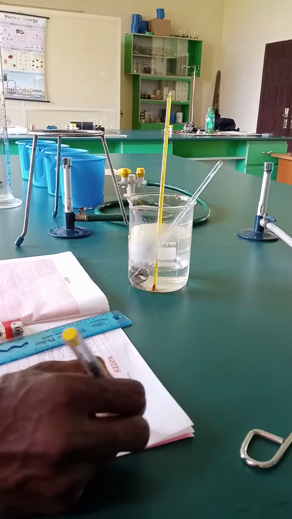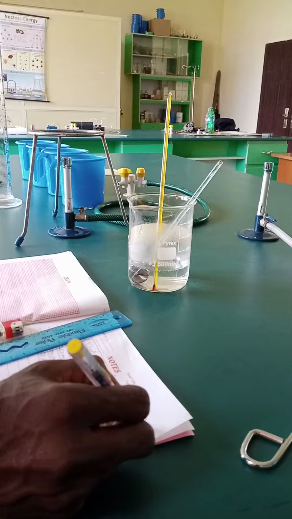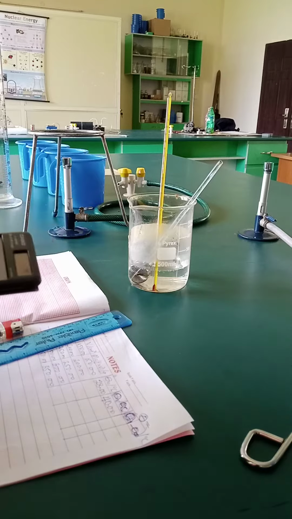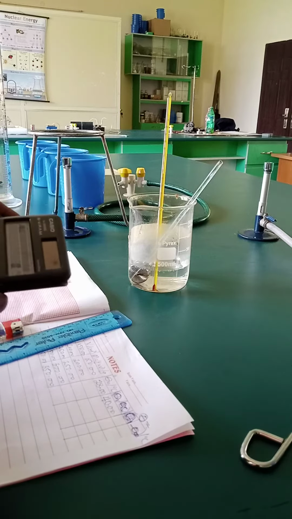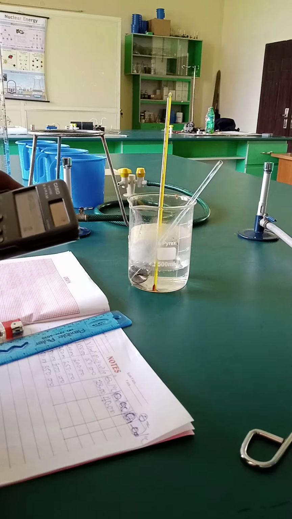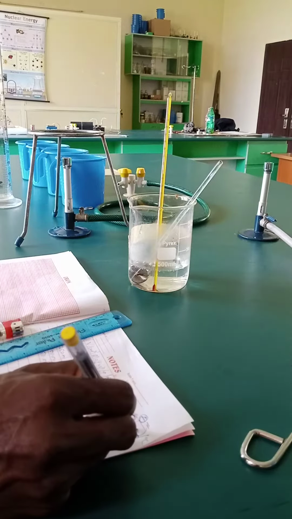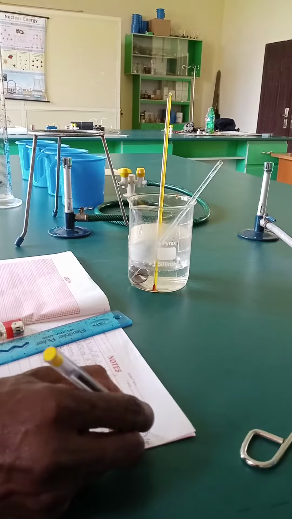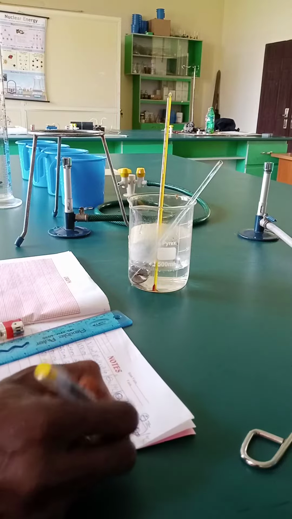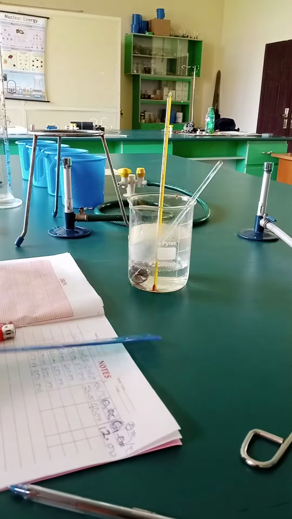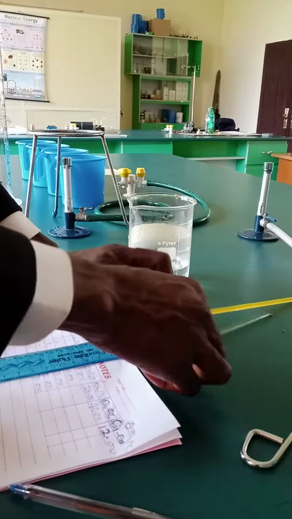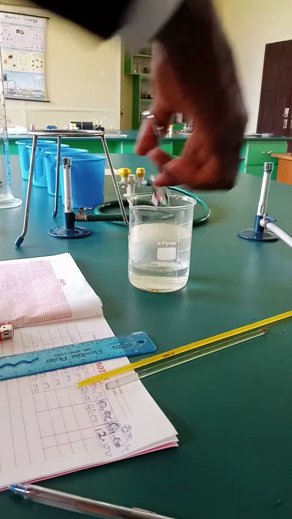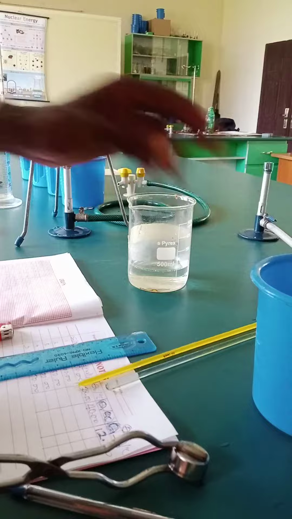So how do we get theta? Theta is equal to theta 1 minus theta naught. So we'll say 40 minus 28. Our answer is 12. We have 12.00. Our theta, which is equal to theta 1 minus theta naught, is 12.00. So we'll repeat this experiment. We are done with this water right now. We remove this mass. We will discard this water back to this place.